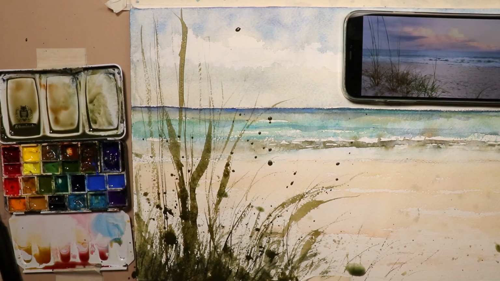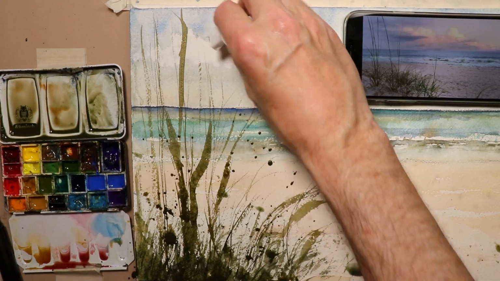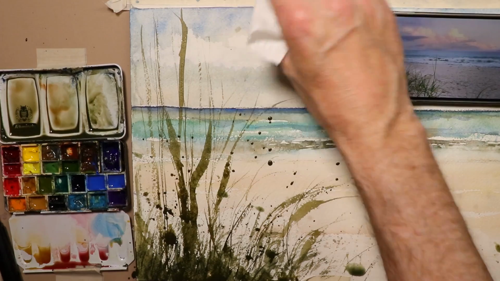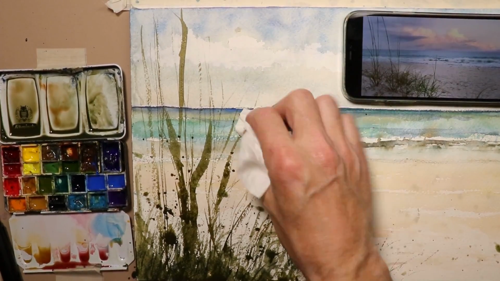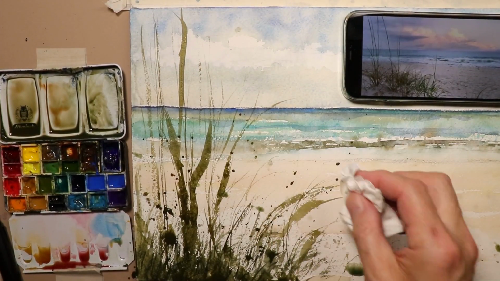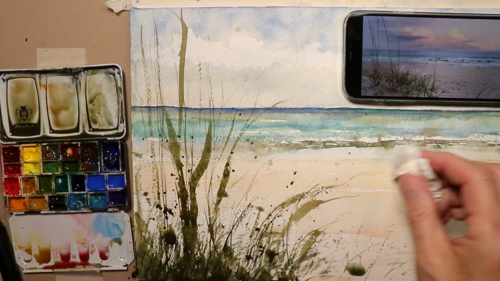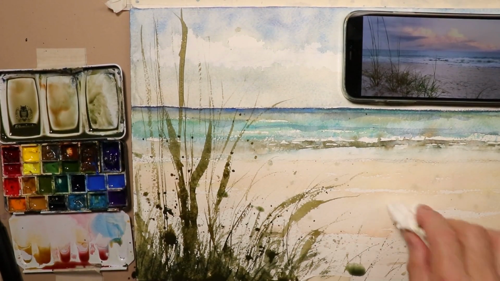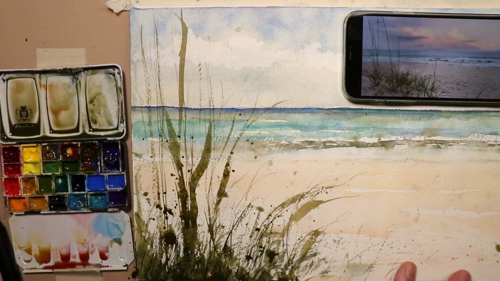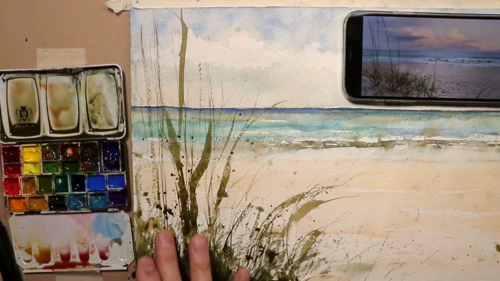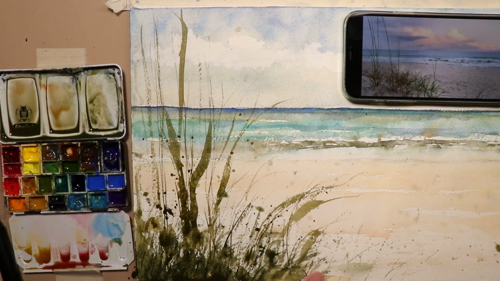And then you can always take a tissue and blot up any spots that maybe you're not totally happy with. You can just quick lift them up. Like that.